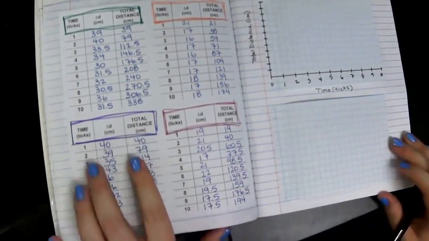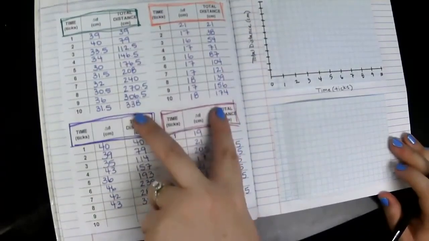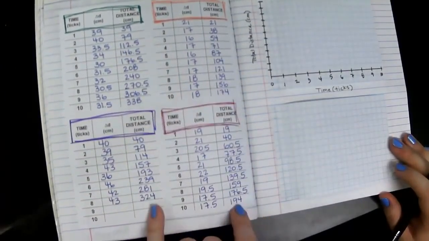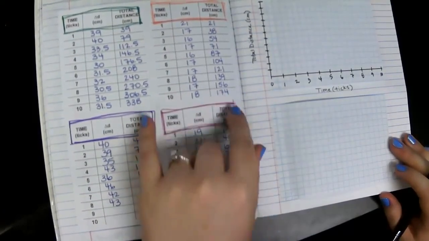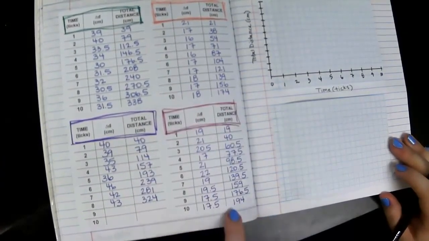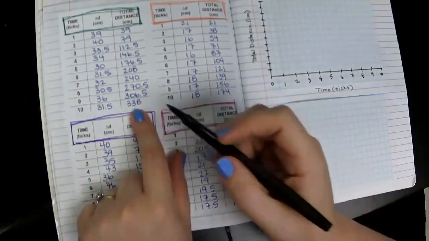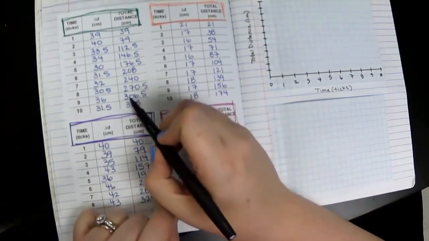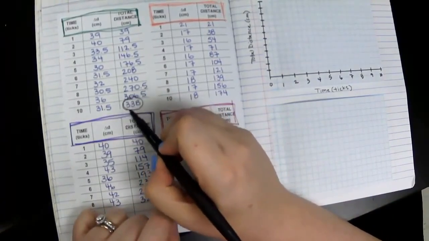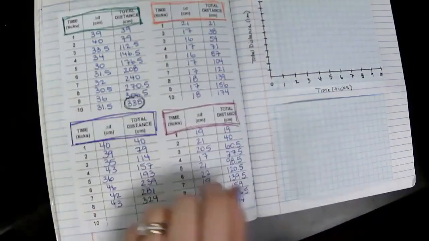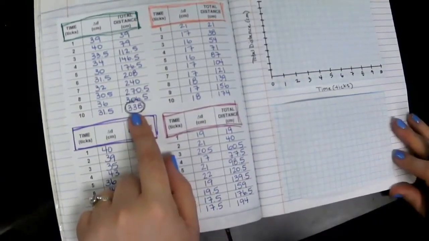The next thing I need to do is to look at my total distance column for all 4 runs. And I need to find the very highest number out of all 4 of these columns. In this case, my highest number is 338 centimeters. Yours may be different, but find your very highest number out of the entire page and circle it. That's what you're working with.